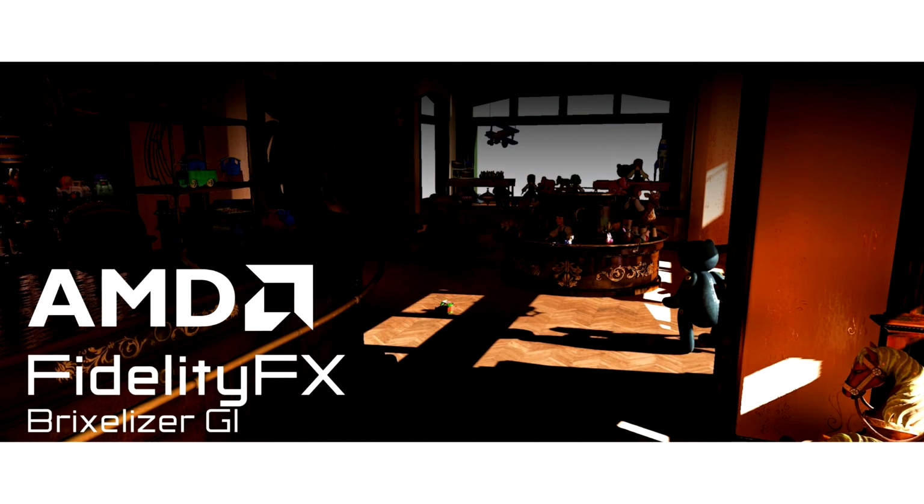AMD FidelityFX Brixelizer GI takes a game's G-buffer, the sparse distance fields (SDFs), plus bricks generated by Brixelizer to create diffuse and specular GI outputs. The sparse distance fields lack any material information, so there's an internal radiance cache based on the lighting output of previous frames. According to AMD, including the composited output from the previous frame effectively provides free multi-bounce global illumination.